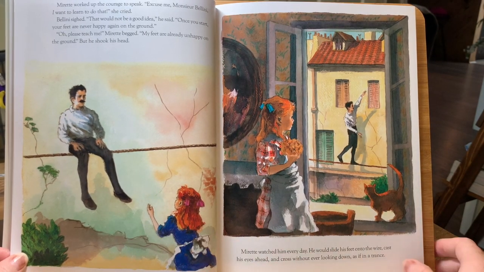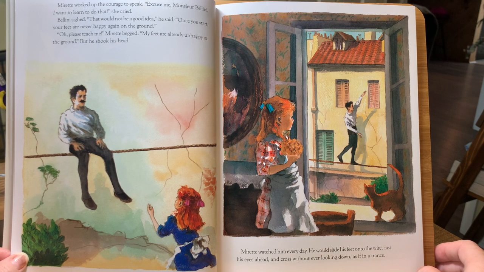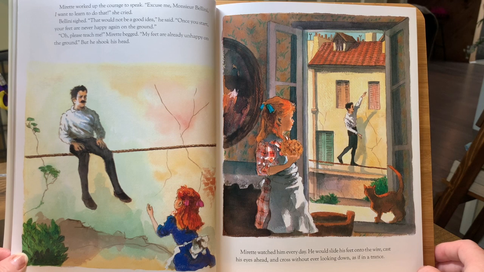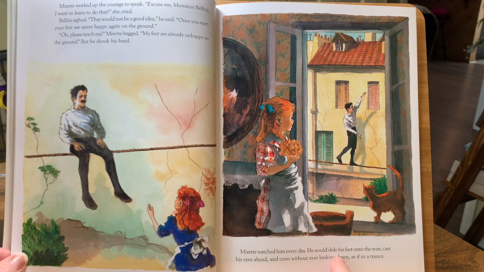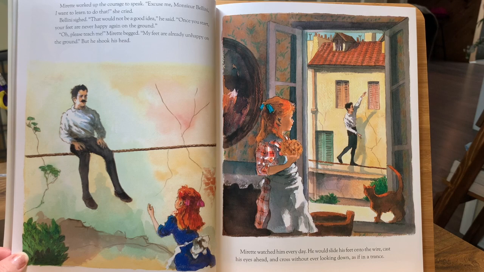Mirette worked up the courage to speak. "Excuse me, Monsieur Bellini. I want to learn to do that," she cried. Bellini sighed. "That would not be a good idea," he said. "Once you start, your feet are never happy again on the ground." "Oh, please teach me," Mirette begged. "My feet are already unhappy on the ground." But he shook his head. Mirette watched him every day. He would slide his feet onto the wire, cast his eyes ahead, and cross without ever looking down, as if in a trance.